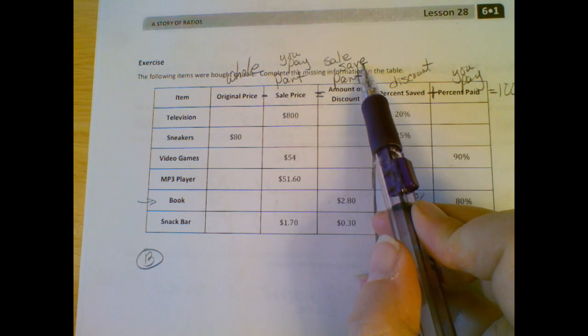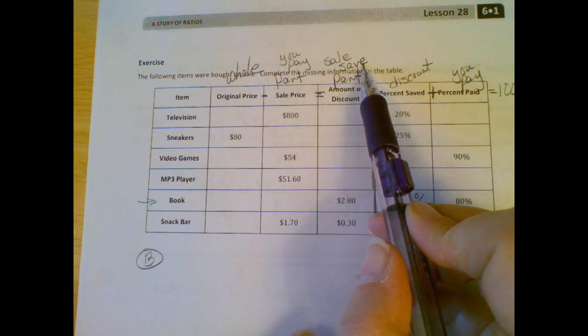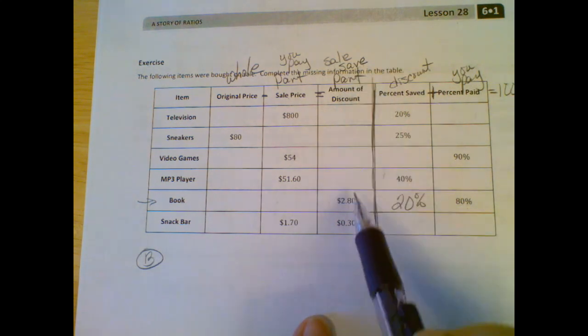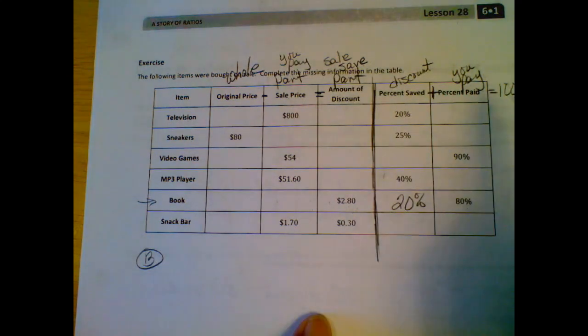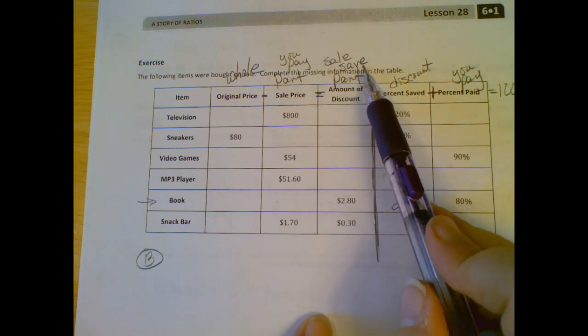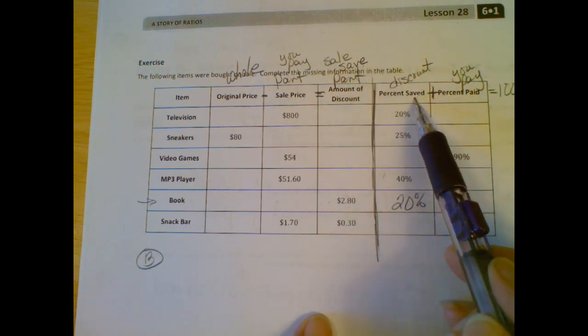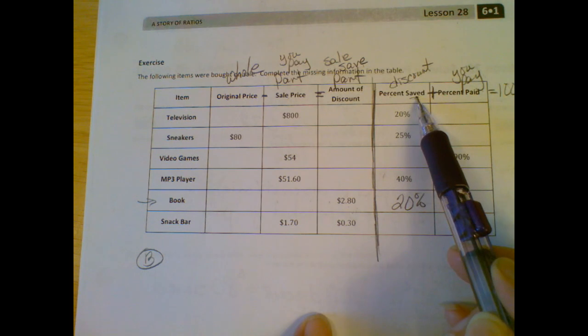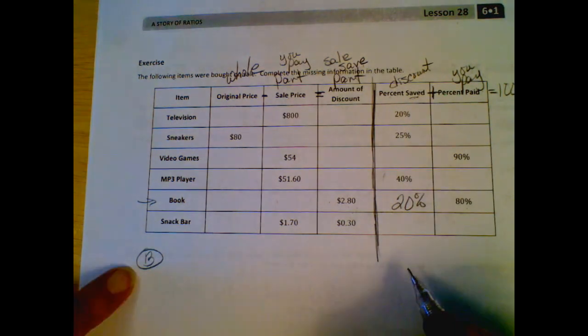It's what I saved. Now notice that I saved 280 and percent saved. When I use the amount of discount, what I saved, I need to use the saved amount for discount. Those are going to be my extra titles.